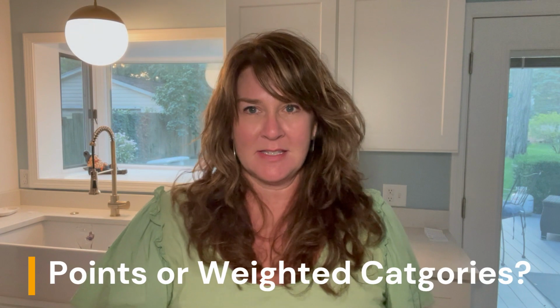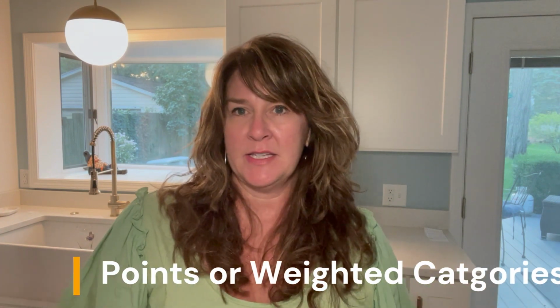So number one, some teachers use points, some teachers use weighted categories. I use weighted categories, and my weighting is 80% assessments, 20% non-assessments. I like to make every assessment at a certain tier the same amount. So for me, no matter how many individual points on each assessment, everything becomes a percentage out of basically 100 points. So I have quizzes and unit tests, or quizzes and tests.